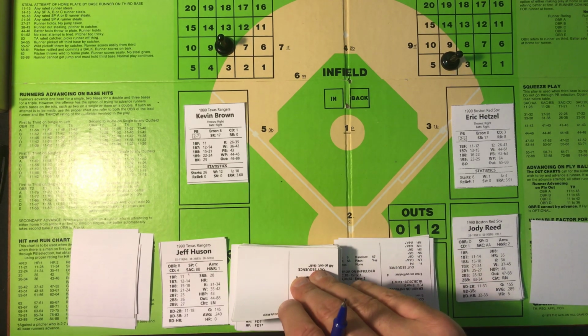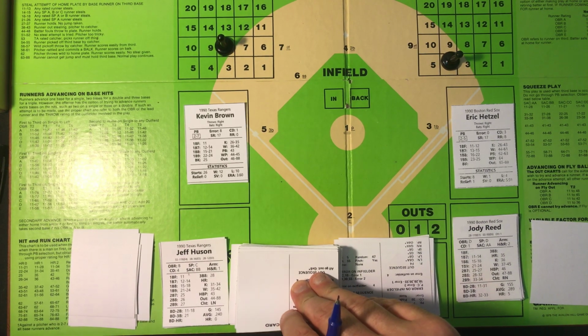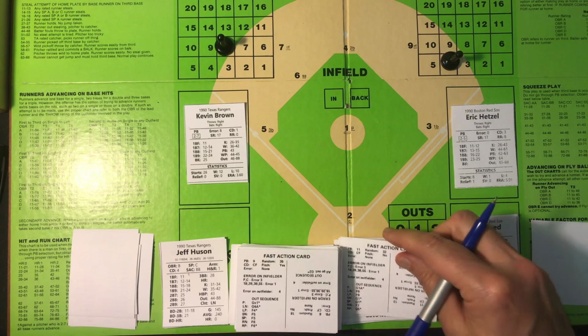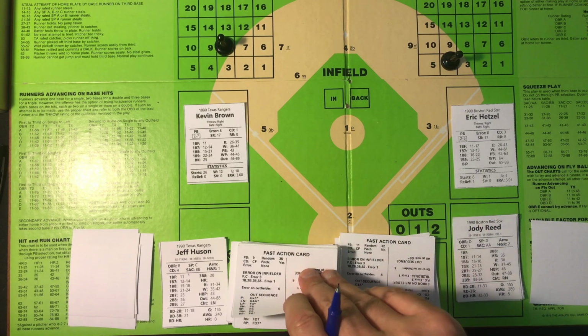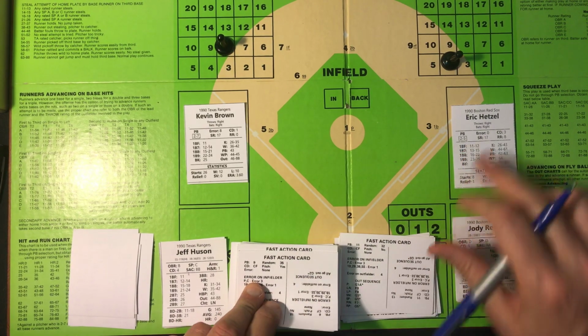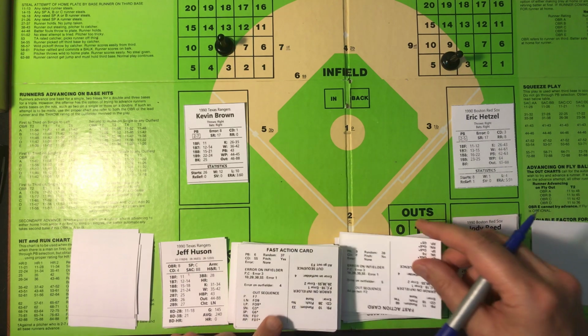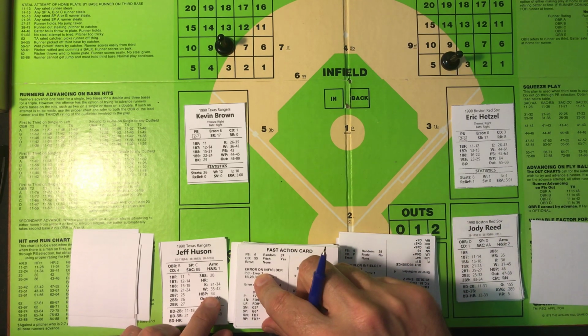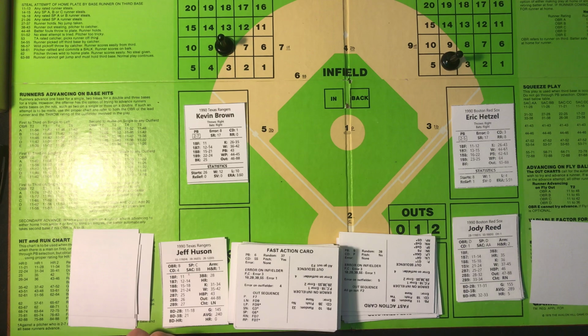Jeff Hewson is shortstop. He's the top of the order now. Jeff Hewson batted .240. Shortstop in 119 games, played third base for 36 games. It's an 11 again off the batter's card because it's 2-5 on Hetzel's card. And it's a 38. 38 is going to be a base on balls.